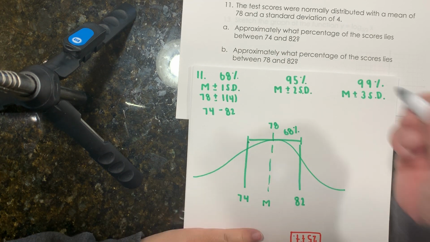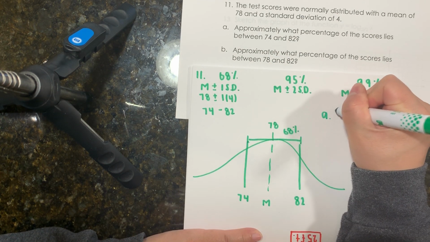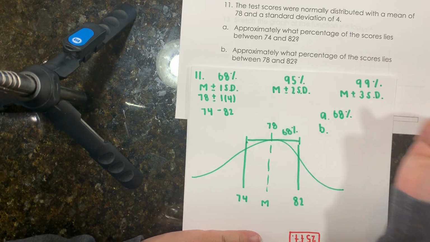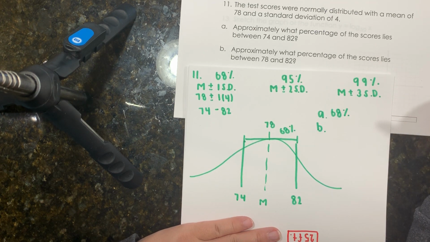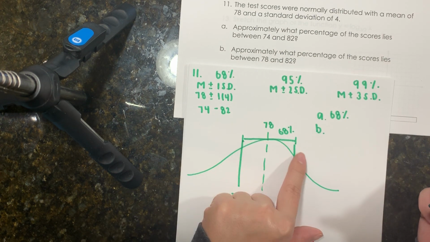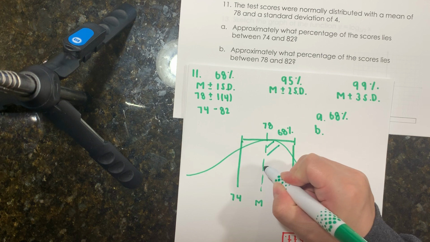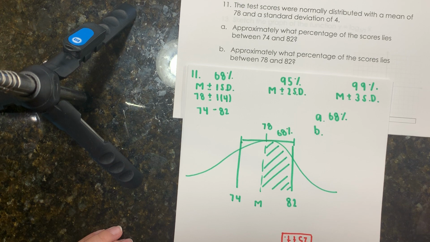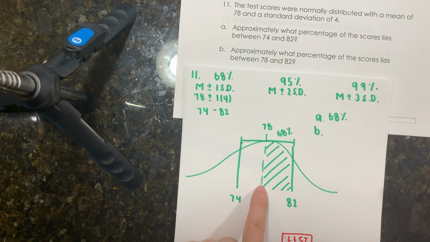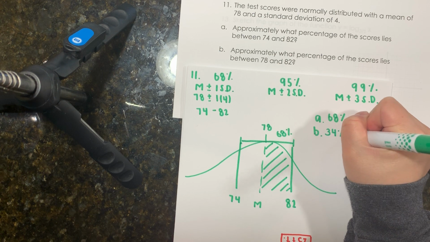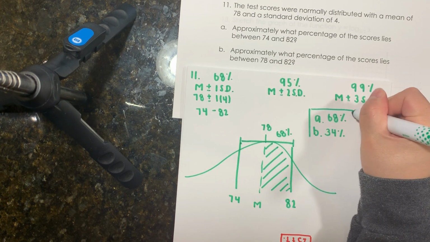Well, 74 to 82, that would be 68% of the population. Now for B, so that's the answer for A. For B, it says approximately what percentage of scores lie between 78, which is our mean, and 82. Well, if you notice, that is actually just half of what our last percentage was. It's half from the mean to the highest point and then the mean to the lowest point. It's equal distances away. So that would be half of our original percentage, which means that B would be equal to 34%.